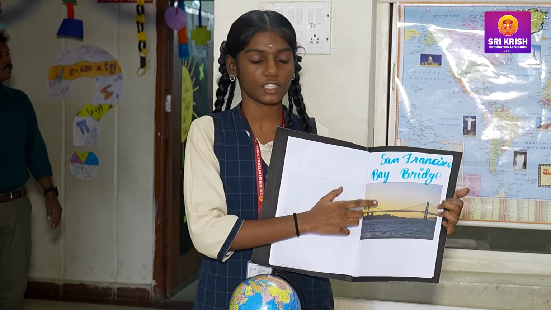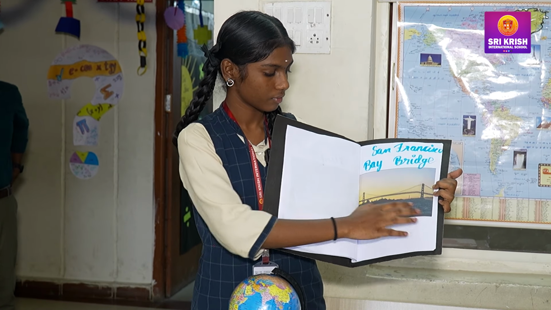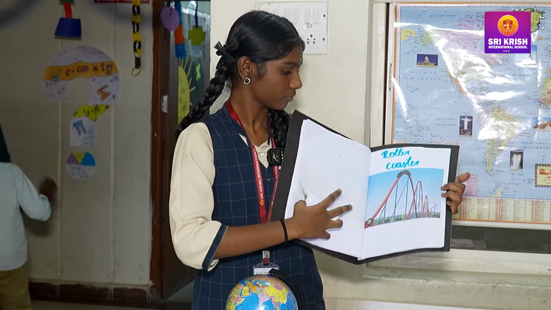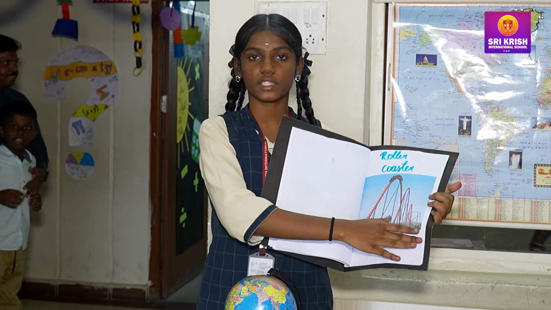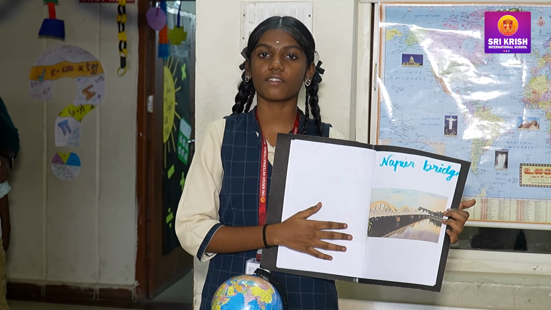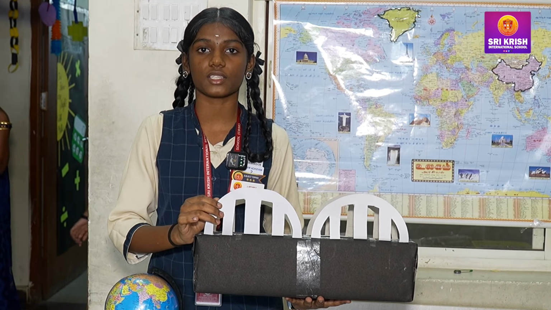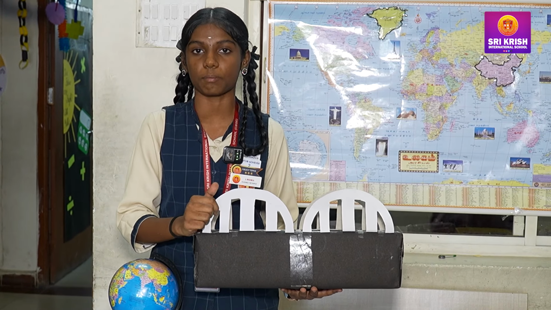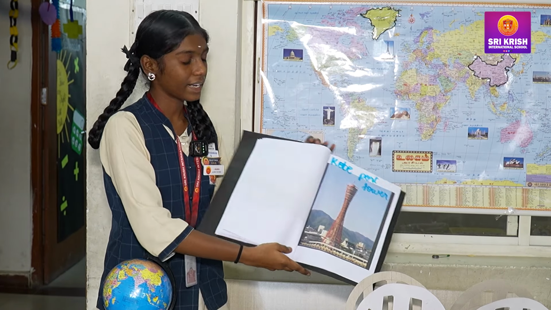Then in San Francisco we have the Bay Bridge. Then Bixby Creek Bridge. Then even roller coasters. And in Chennai we have Napier Bridge, which is also made by a parabolic arc. So here this parabolic arc is not only used as a design, it is a major concept used for keeping the bridge very strong.